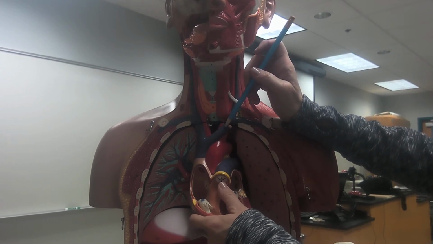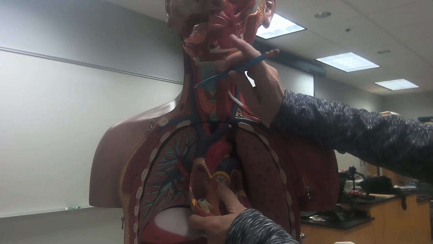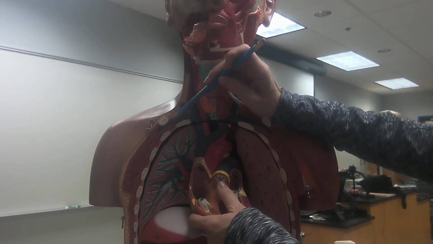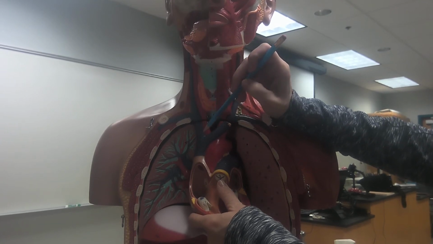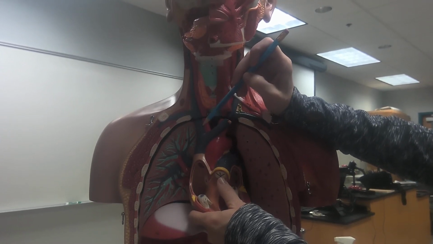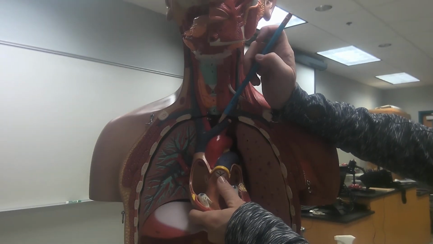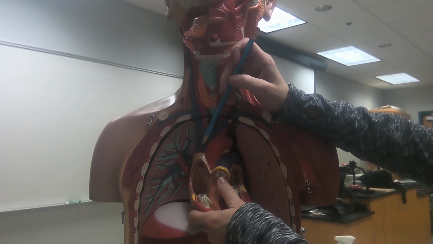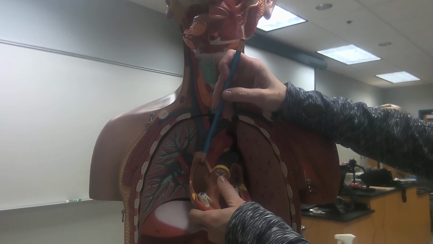This is the left brachiocephalic vein. This is the right brachiocephalic vein. So again, here you have the right internal jugular vein. You have the right subclavian vein. They come together to form this right brachiocephalic vein. Both the right and left brachiocephalic veins will merge to form the superior vena cava, which is going to be bringing deoxygenated blood into the right atrium.